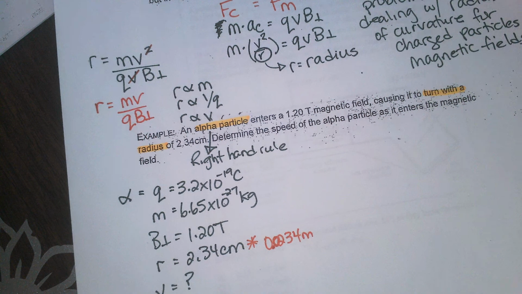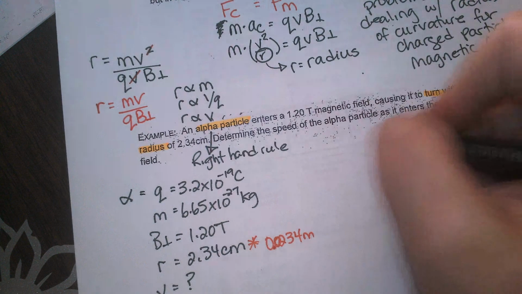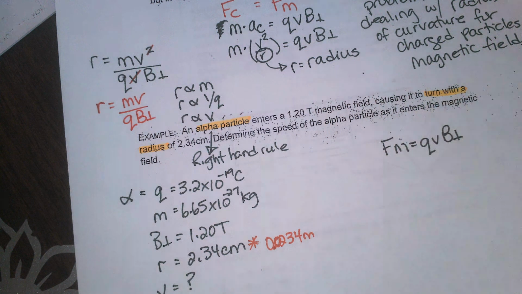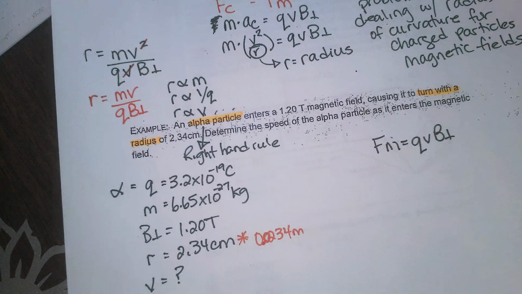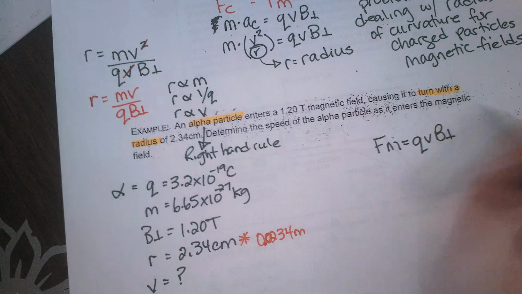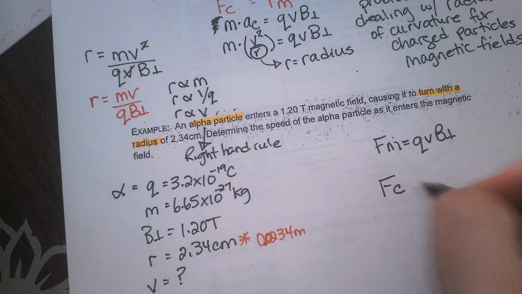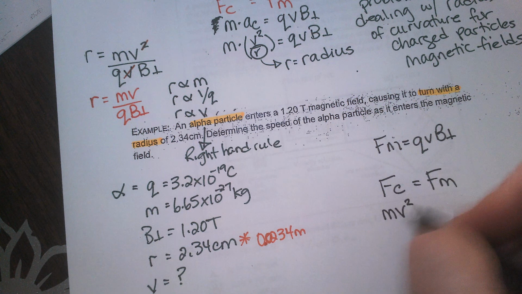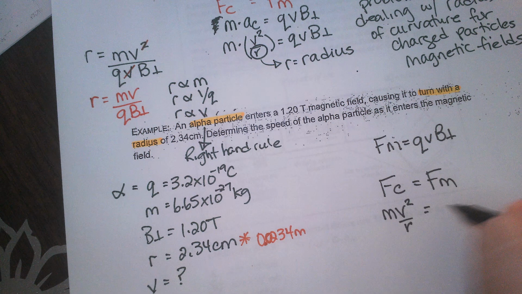We know that velocity comes from that formula. But because we're talking about turn with a radius, force centripetal is equal to force magnetic. We have mv squared over r is equal to qvb.